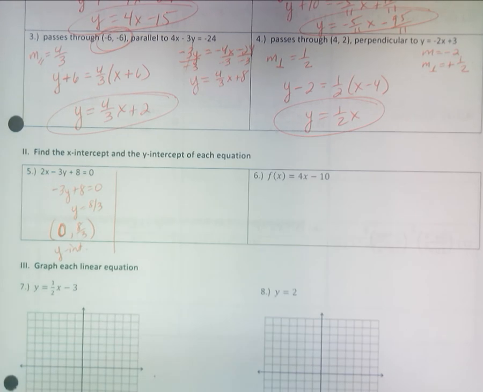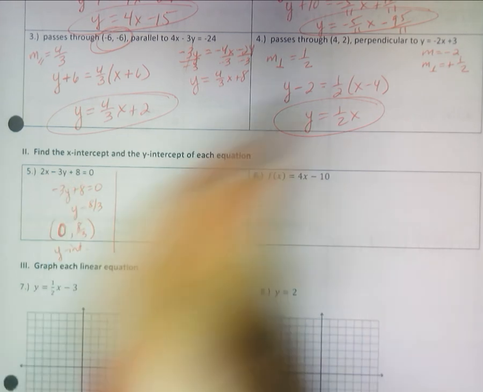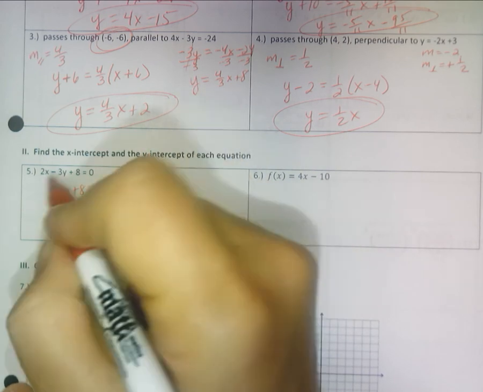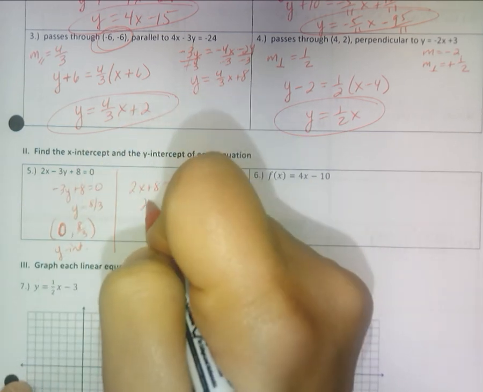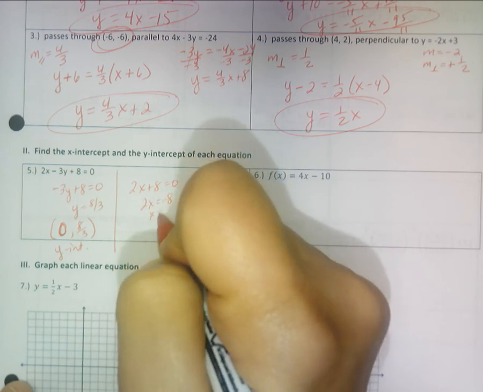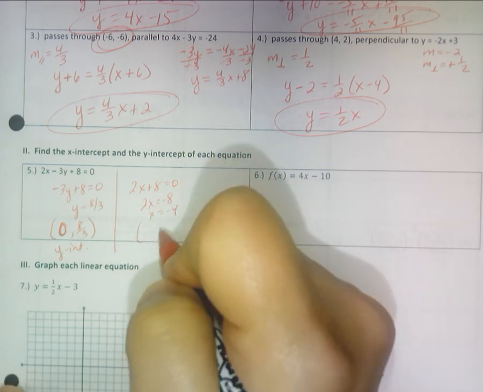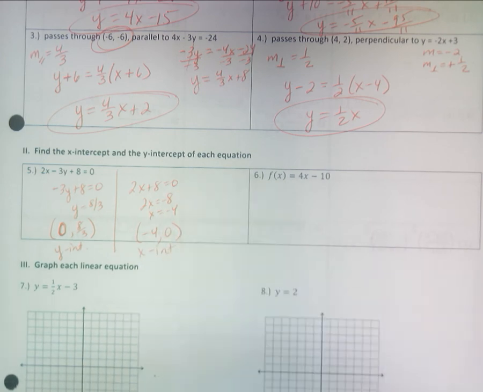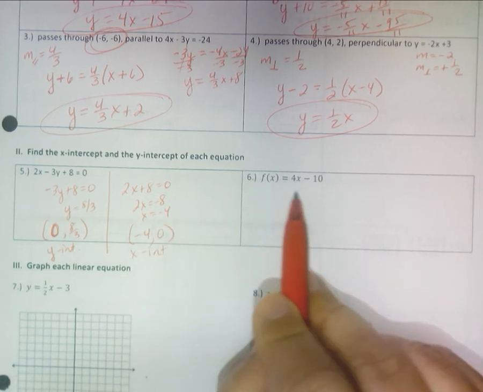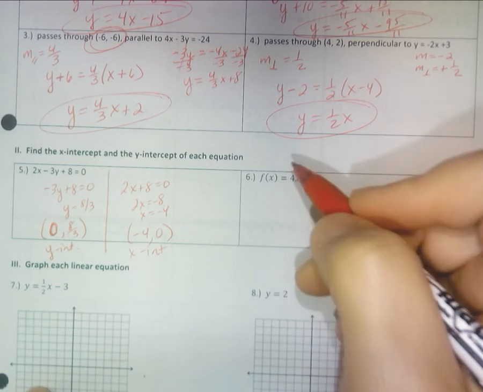An x-intercept, you plug a 0 in for y. It's like the flip-flop. So if I plug 0 in for y, I would have 2x plus 8 equals 0. 2x equals -8, x is -4. So when I made y 0, I got -4. This is your x-intercept.